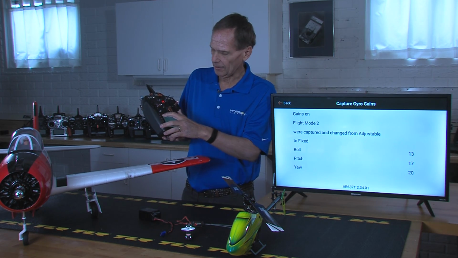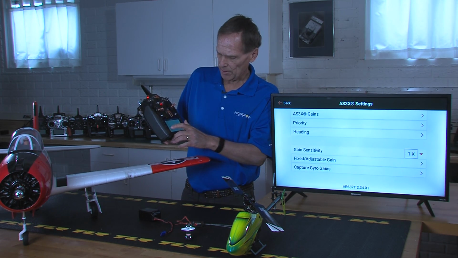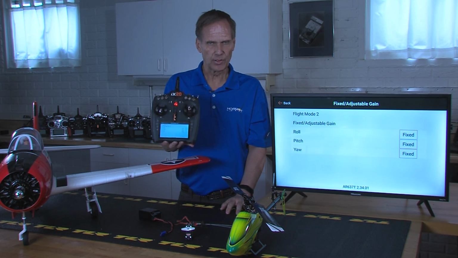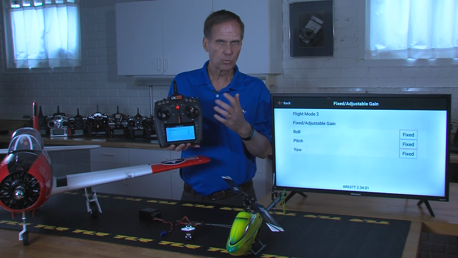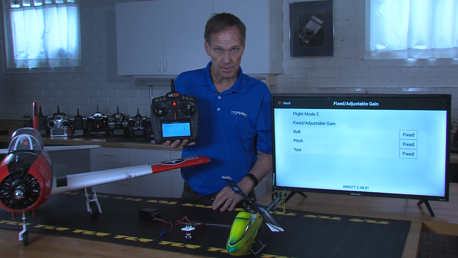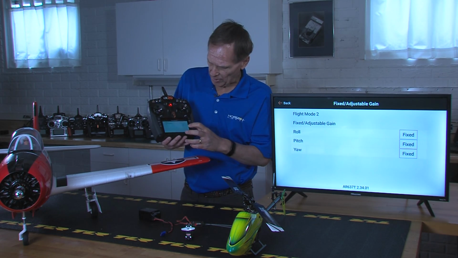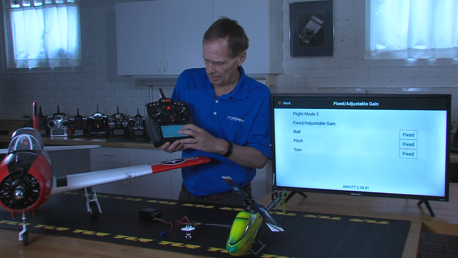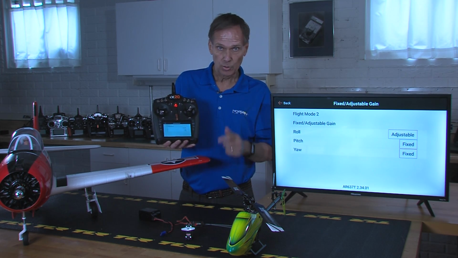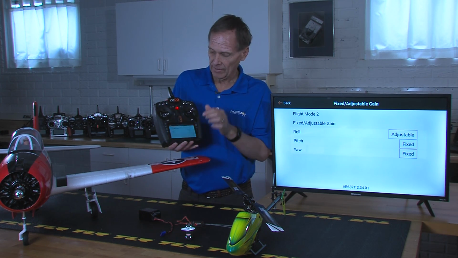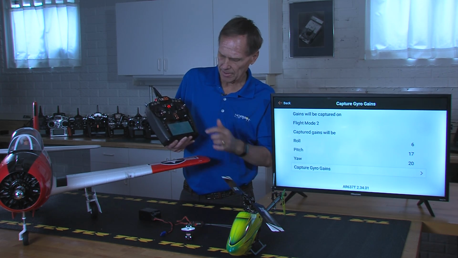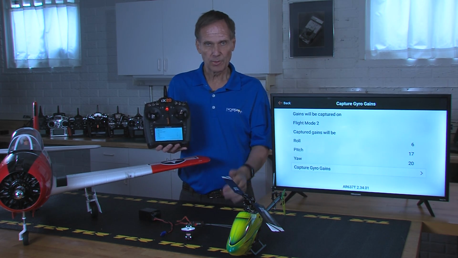And then let's go back here to the fixed and adjustable gains, and you'll notice that now that was switched from adjustable to fixed. So previously this was adjustable. When I hit Capture Gains, those gains were fixed. By the way, if I want to readjust those gains using the knob, I can simply go back here, and let's say I just want to do the ailerons. I could do roll adjustable, and so if I want to readjust, I can go back. And then when I find the right setting, I do the same thing. I go here, and I hit Capture Gains, and now those gains are captured, and it's switched back to fixed.